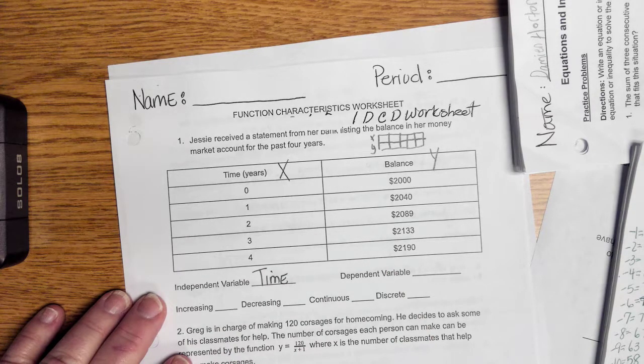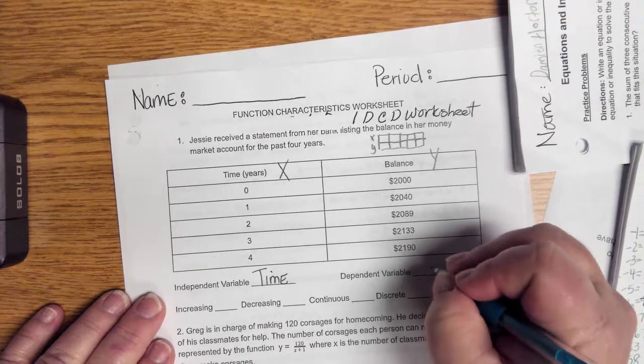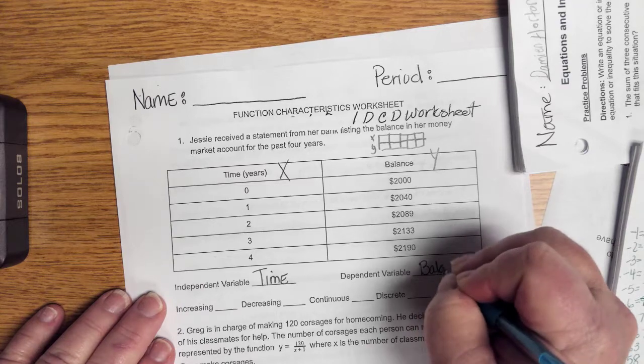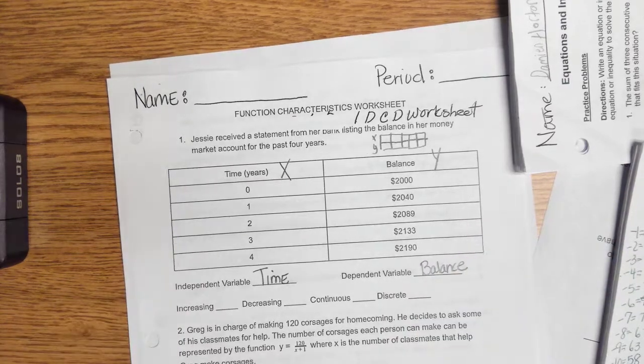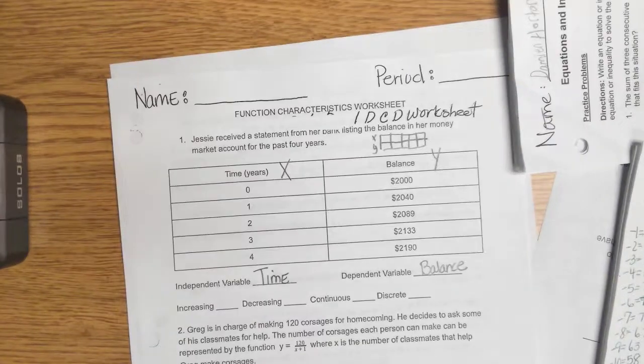Balance. Ooh, I made a copy of the wrong sheet.